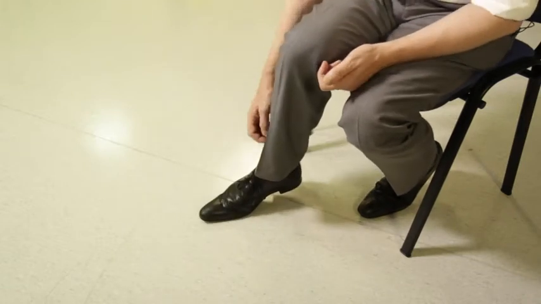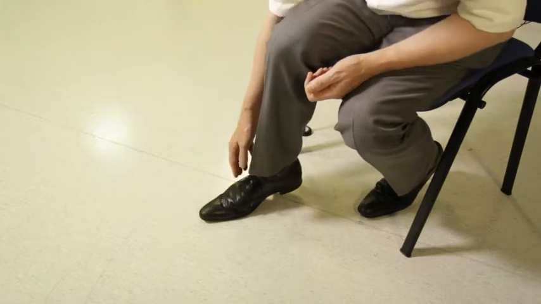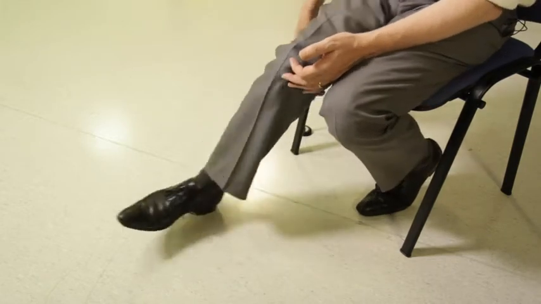You may get some sensory change in this sort of area, and you should have a preserved ankle reflex, like that.